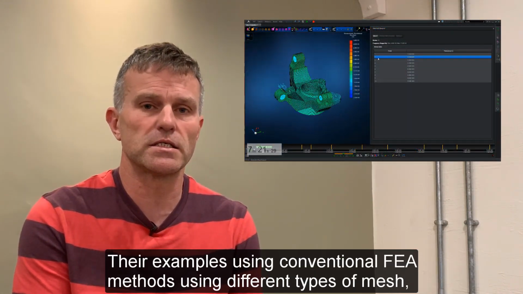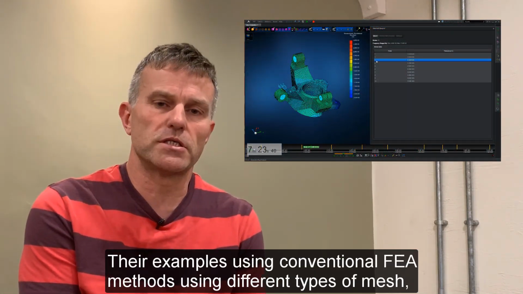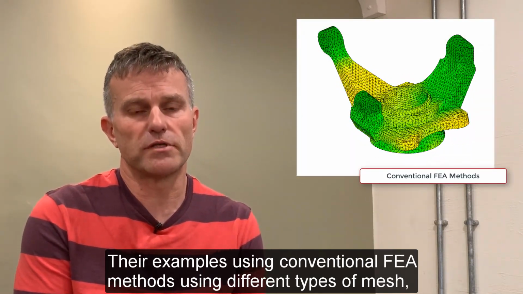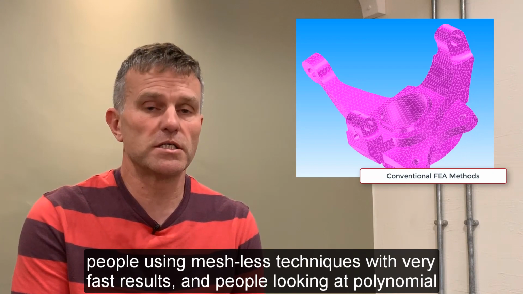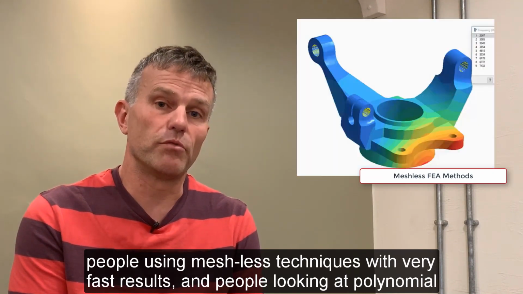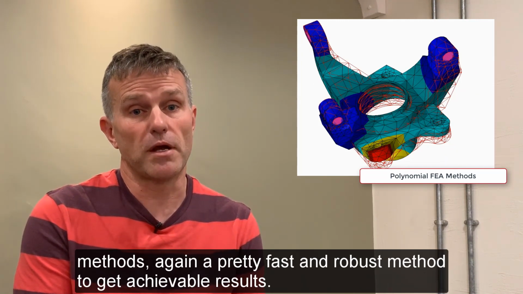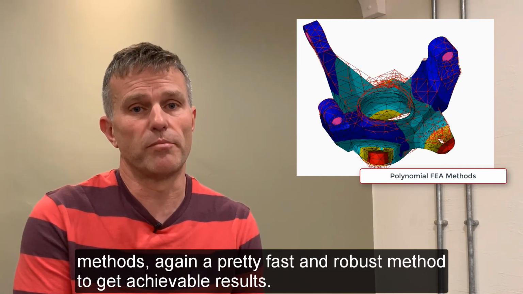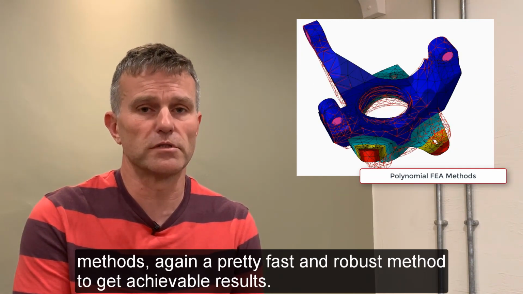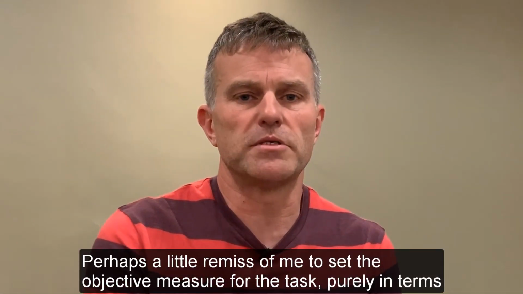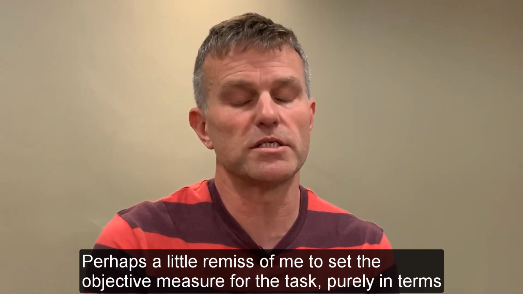and referencing the links. There are examples using conventional FEA methods, using different types of mesh, people using meshless techniques with very fast results, and people looking at polynomial methods, again a pretty fast and robust method to get achievable results. Perhaps a little remiss of me to set the objective measure for the task purely in terms of time.